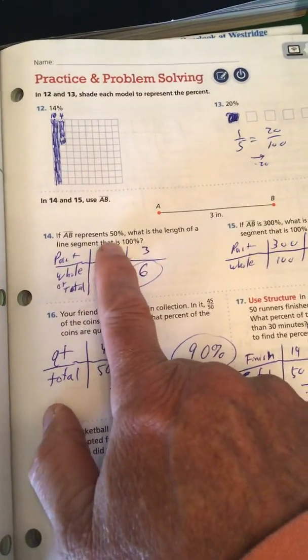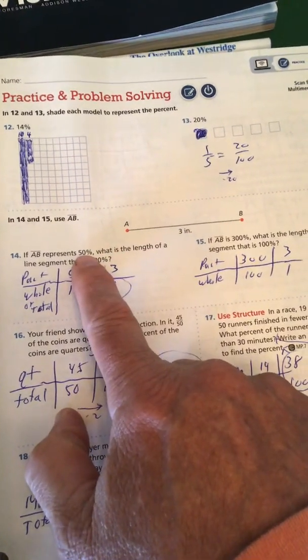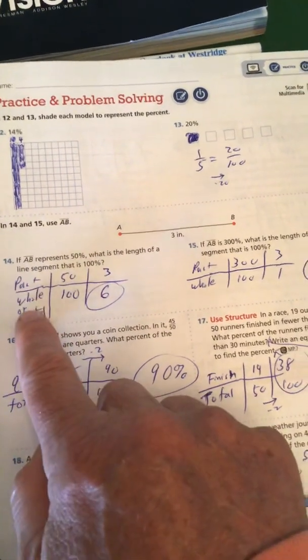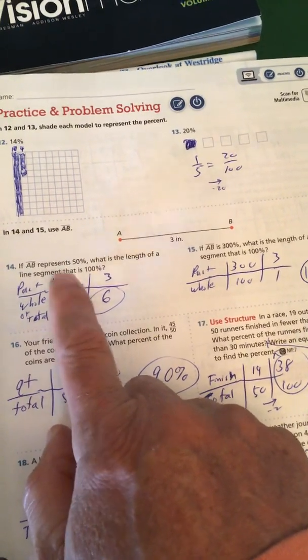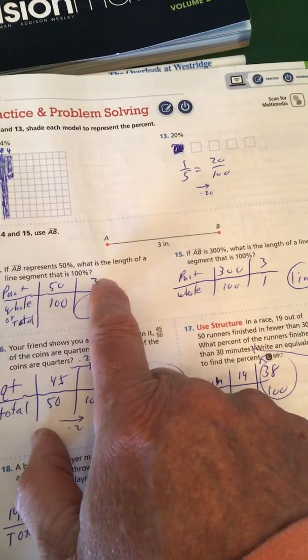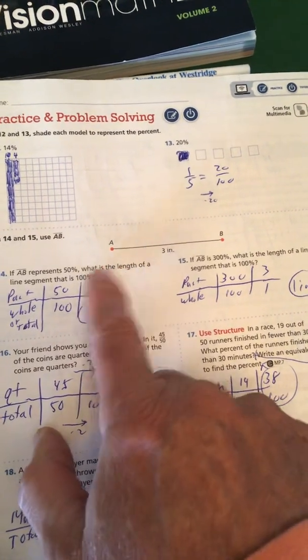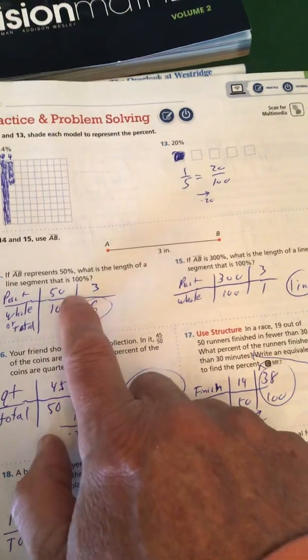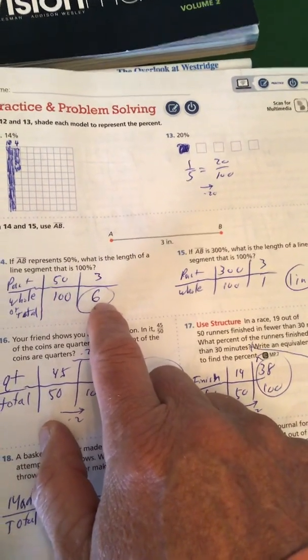So here, if AB represents 50%, so here, part over total, so 50 out of 100, and if 3 is the part, then what is the length? Well, that's just going to be times 2, times 2. That's going to be, the total length is 6.